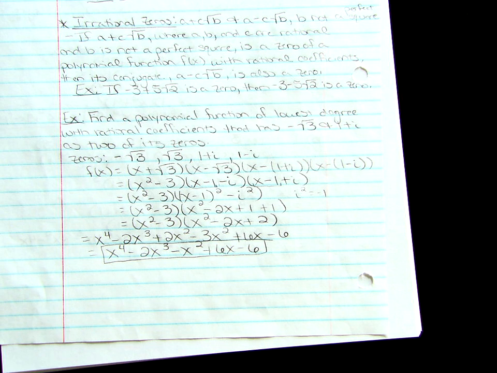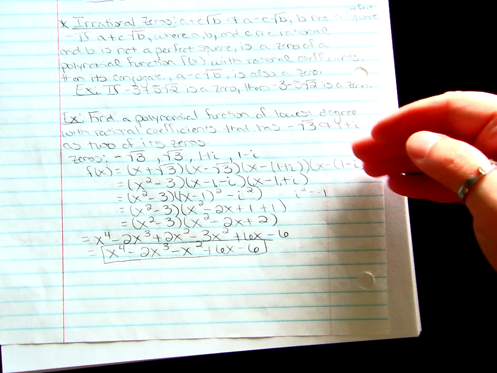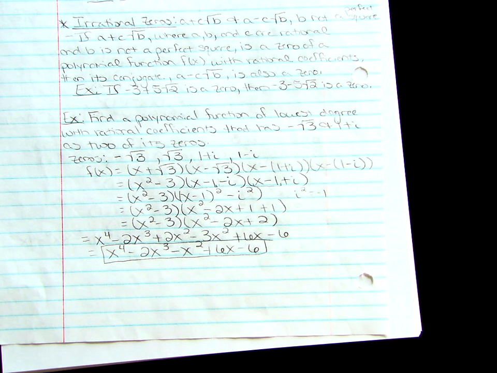Because honestly, what ends up happening is, yeah, the concept of knowing what the zeros are is fabulous, but then odds are somewhere along the way, you're going to drop a negative. You're going to foil something wrong. I know I did, and I had to fix it.